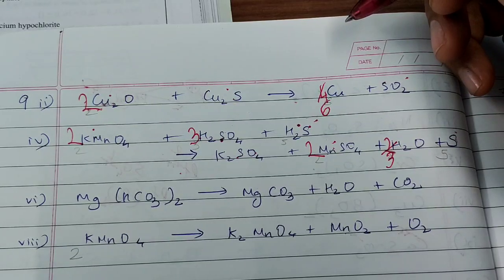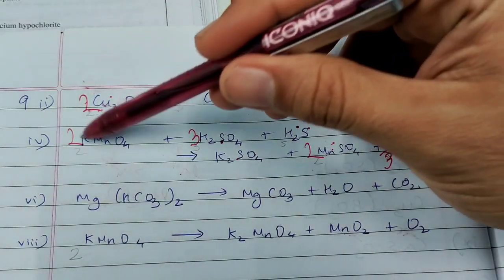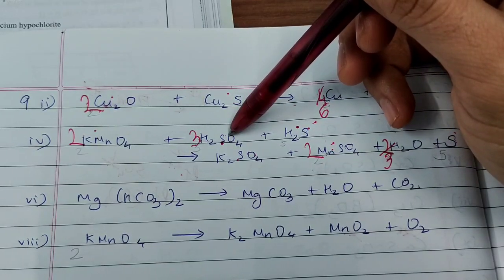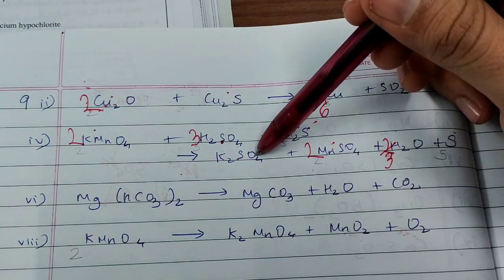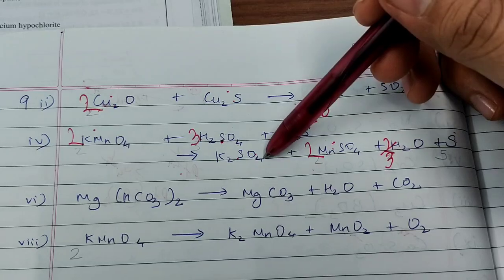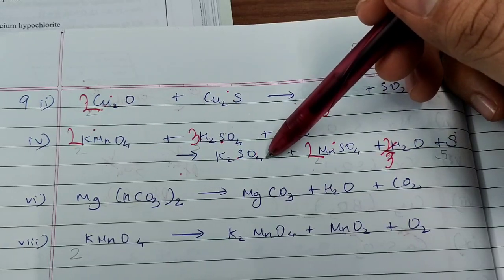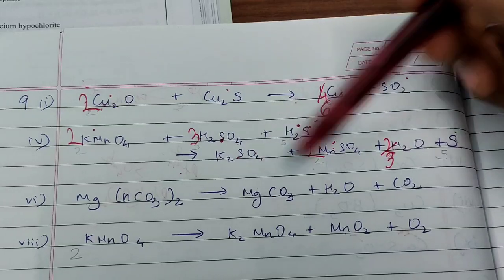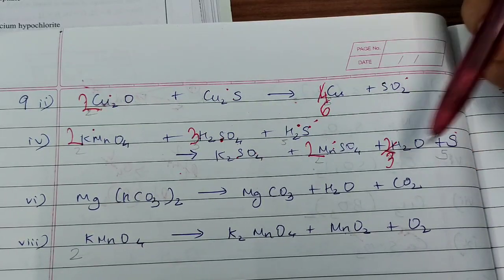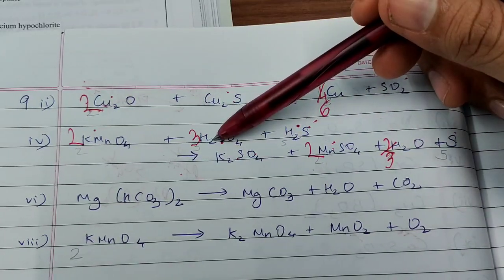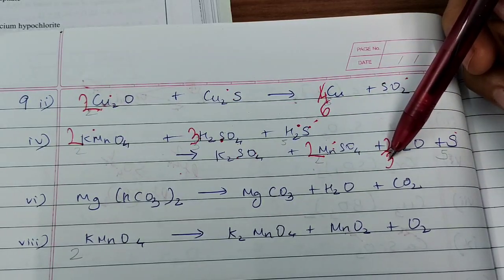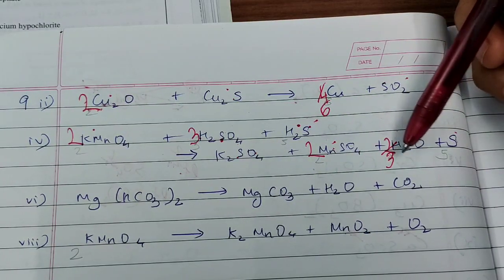But now what about oxygen? Well, oxygen is 2 into 4, 8. 3 into 4, 12. That's 20 oxygen atoms. And here I have 4. 2 into 4 is 8. So 8 plus 4 is 12. Plus 3, that's just 15. So oxygen is less. I'll have to increase oxygens. But which one should I disturb? What about hydrogen? Here I have 6 plus 2. That's 8. But here I have only 3 into 2, 6. So I'll have to increase hydrogen as well as oxygen.